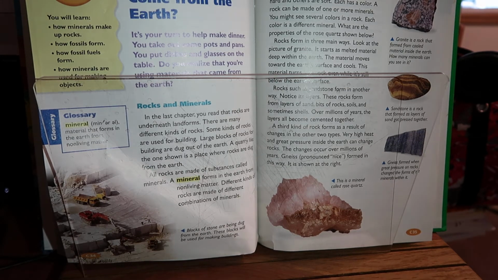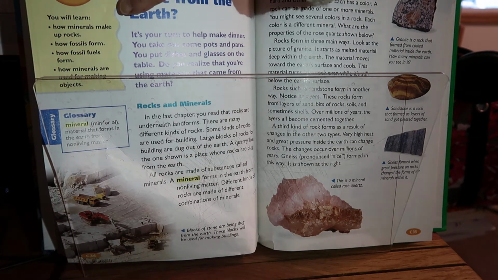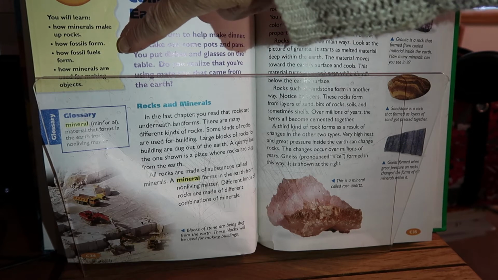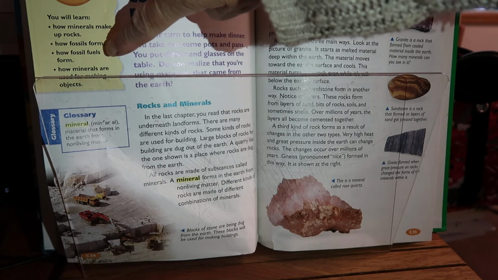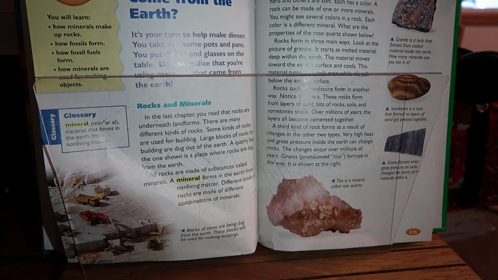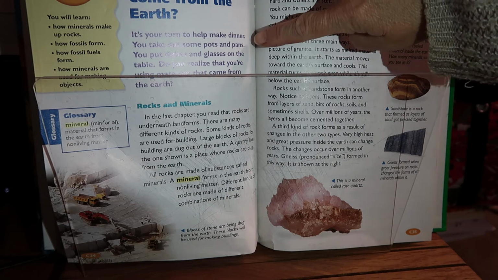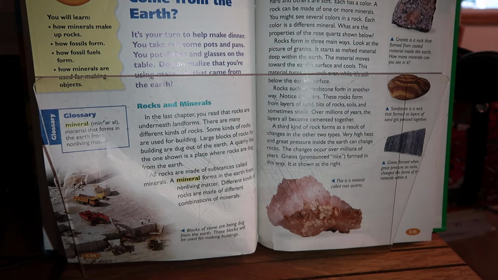All right, Chapter 2, Lesson 1. We're going to learn how minerals make up rocks, how fossils form, how fossil fuels form, and how minerals are used for making objects. It's your turn to help make dinner. You take out some pots and pans, you put dishes and glasses on the table. Do you realize that you're using materials that came from the earth?